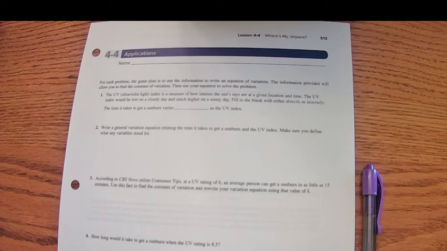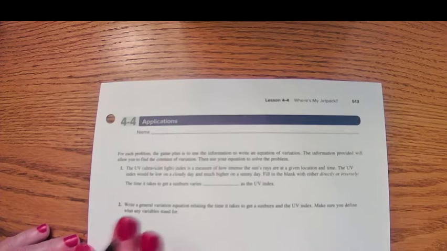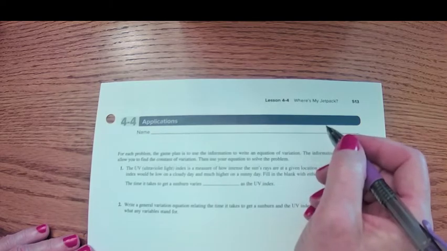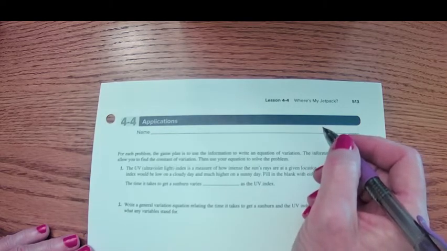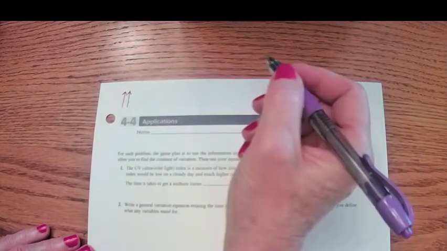In section 4.4, we're going to introduce the topic of direct and inverse variations. When you're looking at two different values, let's say how much you eat and how much you weigh, as you increase the amount you eat, your weight is going to go up.